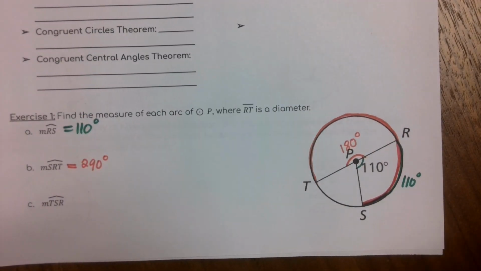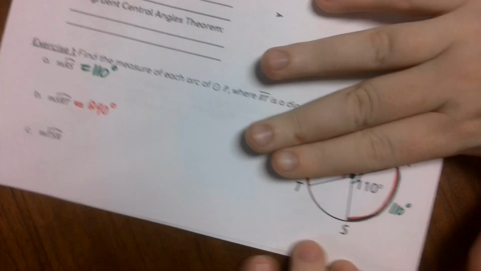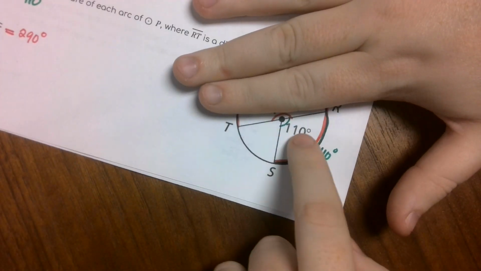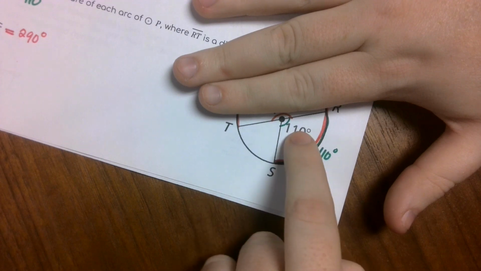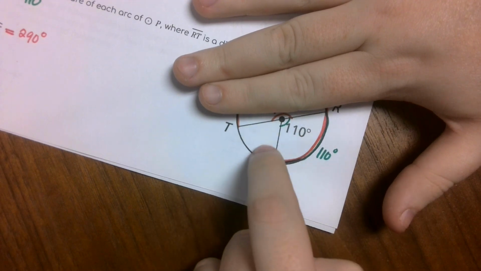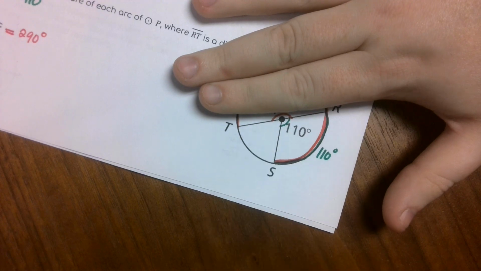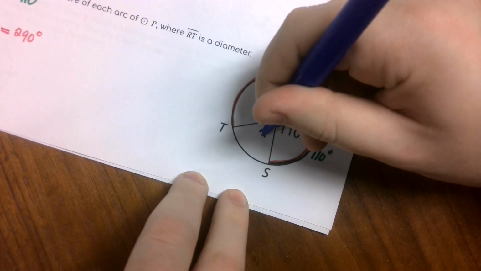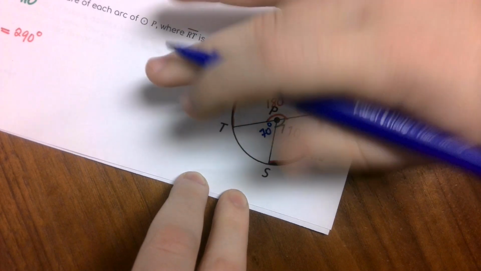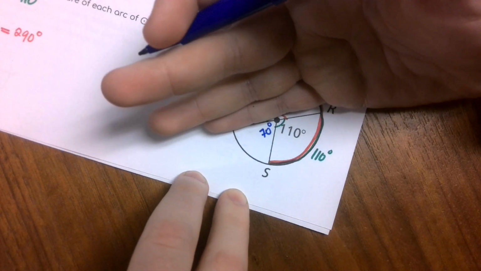The other way to do this would be to recognize that, again, RT is a diameter, so these two have to add up to 180. TS then would have to be 70 degrees. I'll mark it in blue. This central angle would have to be 70 degrees.